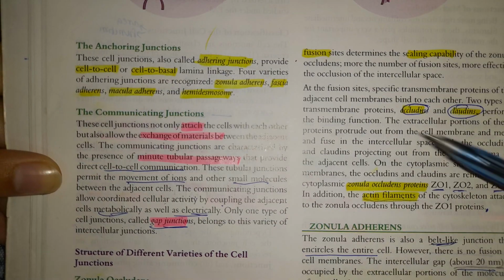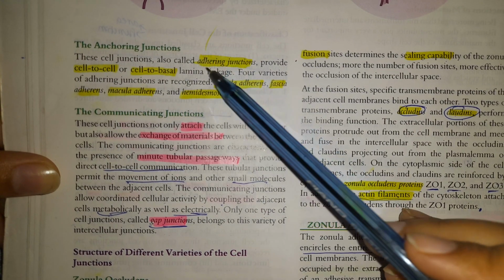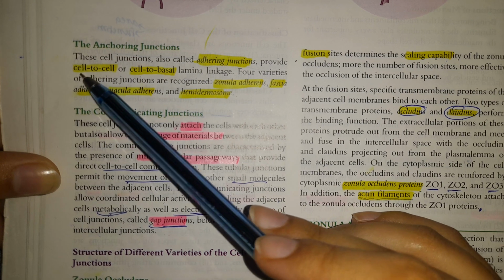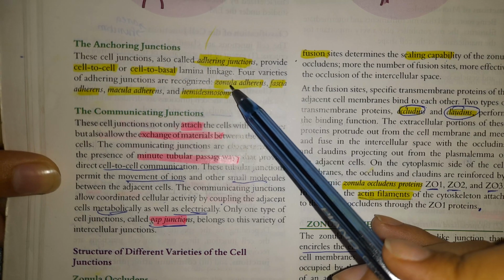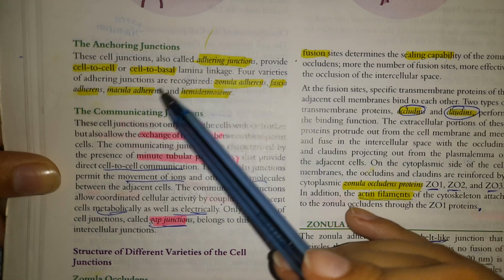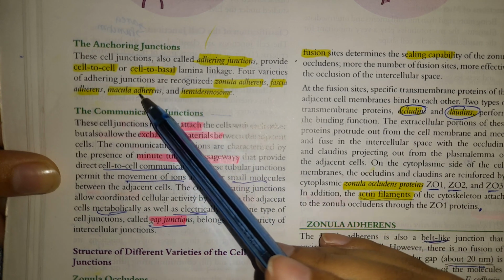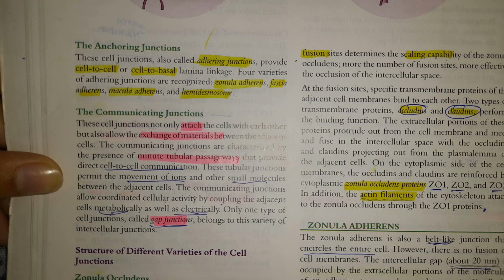Now we have another type of cell junctions, which are the anchoring junctions. They're also called adhering junctions. They adhere the cell to cell or the cell to basal lamina. They can be zonula adherens, fascia adherens, macula adherens, and hemidesmosome. Macula adherens are also known as the desmosomes. Let us look at them.